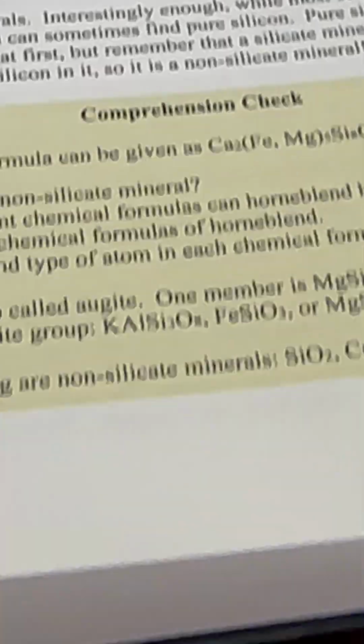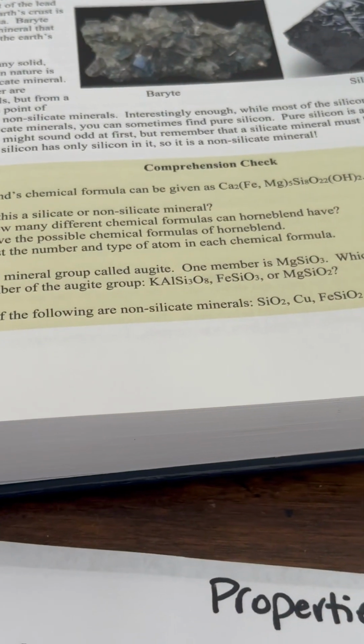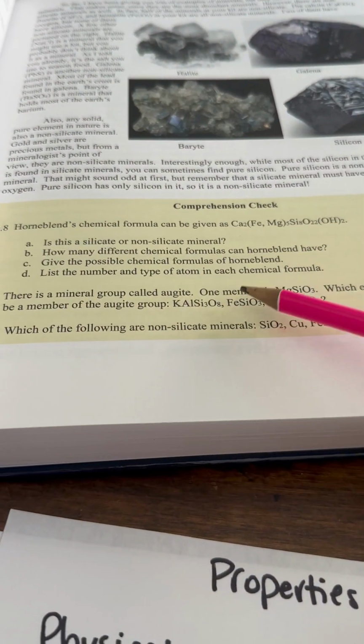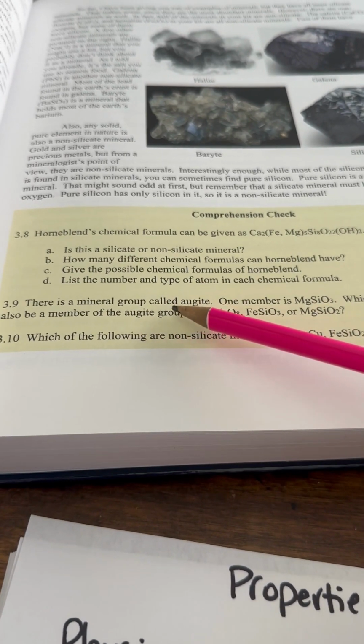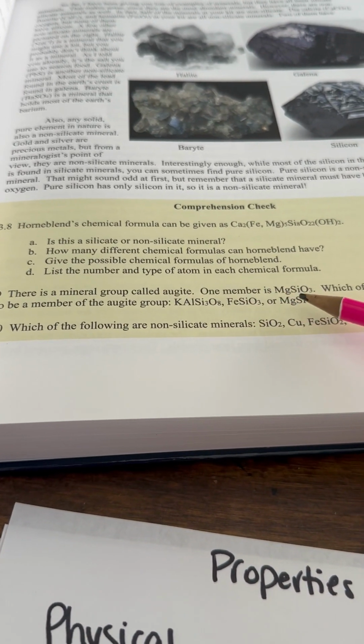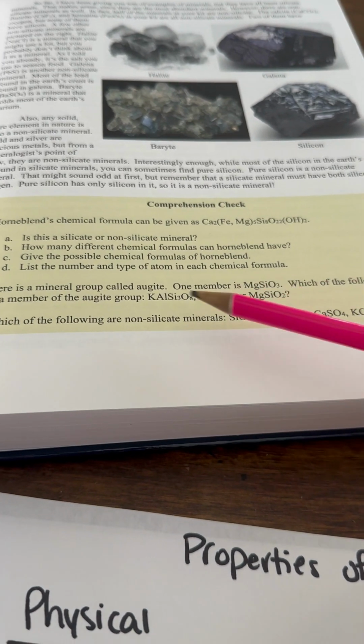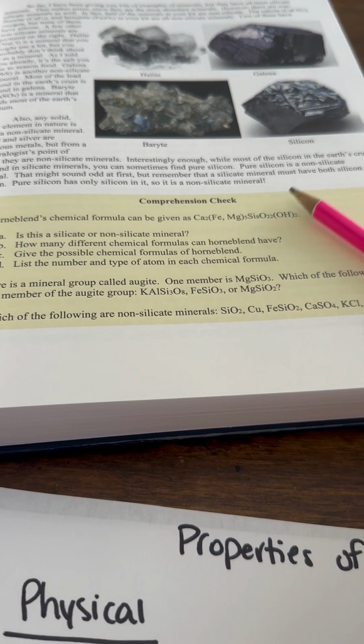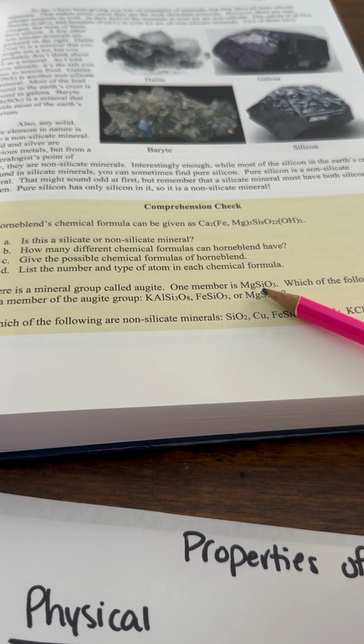Okay, so we've got another question I want to talk about before we move on, and that would be this question right here. There's a mineral group called augite. One member is MgSiO3. Which one of the following would be a different member of the augite group? So we want to look at this ending right here.